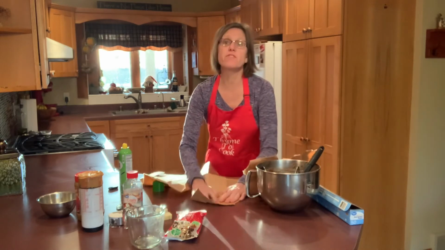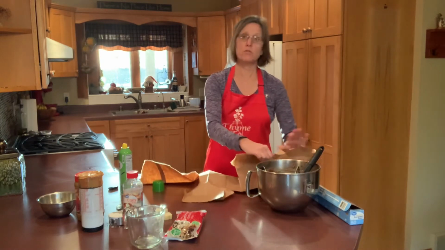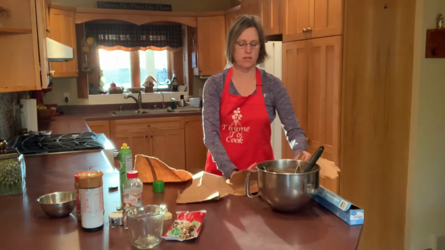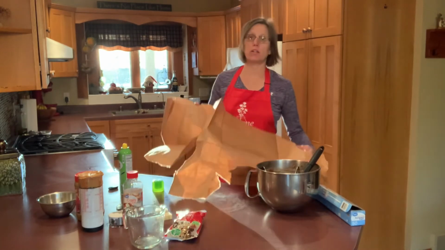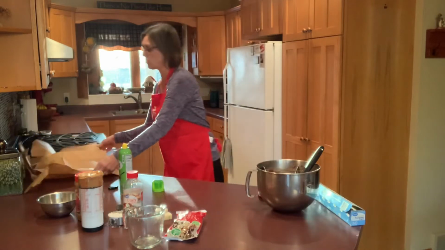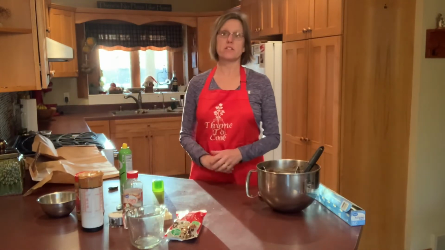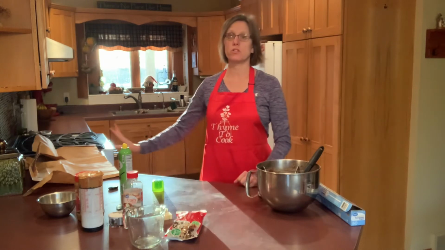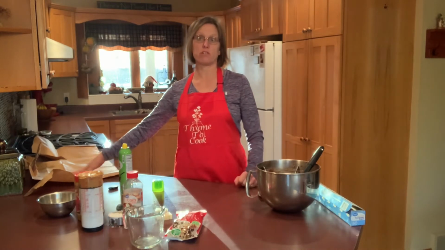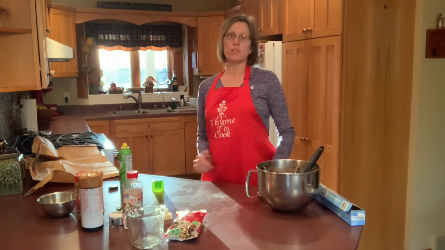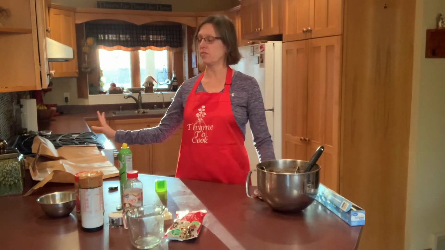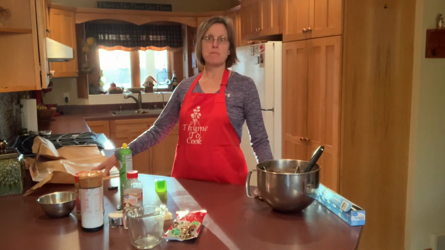This is my favorite way to cool my cookies. You can use a cookie rack, but what I like about putting it on the brown paper is it absorbs any extra grease and things from the cookies. And so this is just a quick and easy way to cool your cookies and have the grease absorbed on something that you were probably going to recycle otherwise. So if you've got a clean brown paper bag, give it a try.